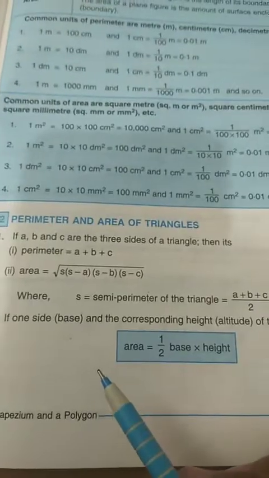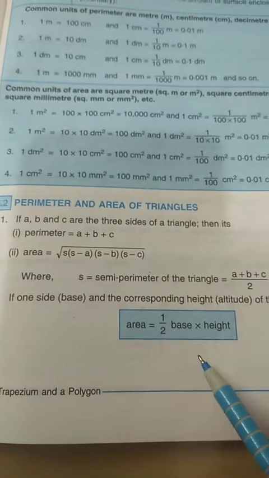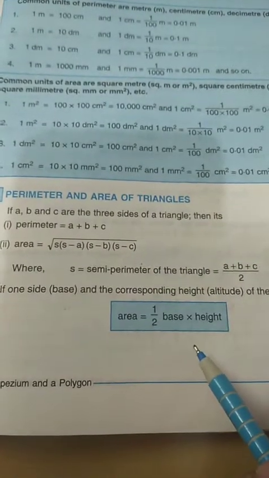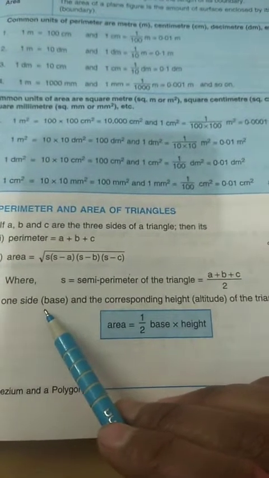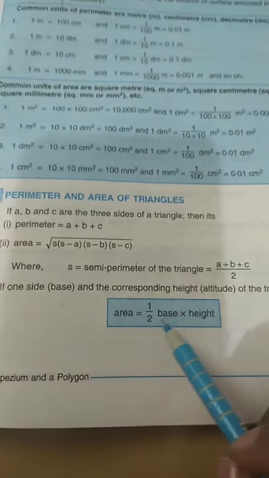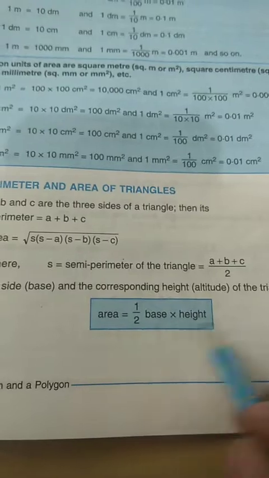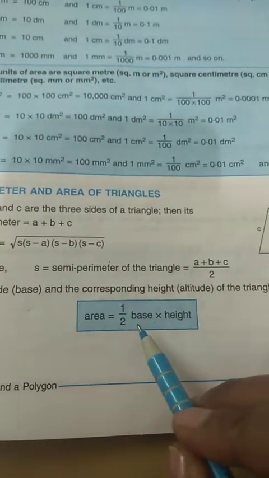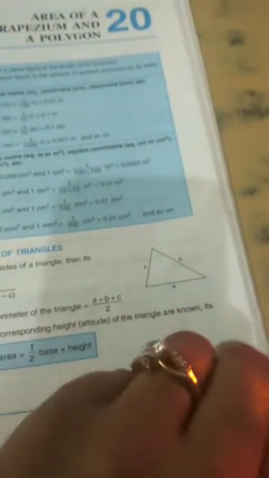Now the next method of finding area is when one side is given, that is base is given and corresponding height is given, then how do we find the area? In that situation we just take half base into height, that is half of the base into height. So we'll just see in the next figure which is given in the book.